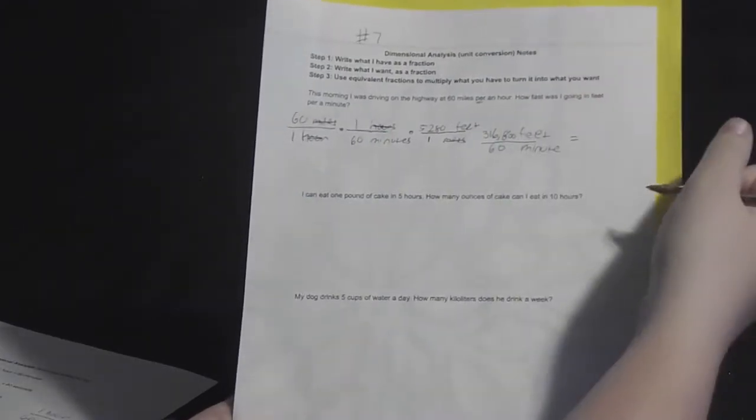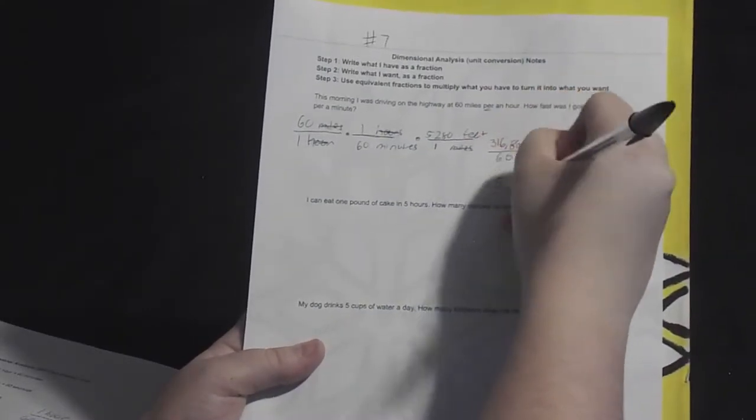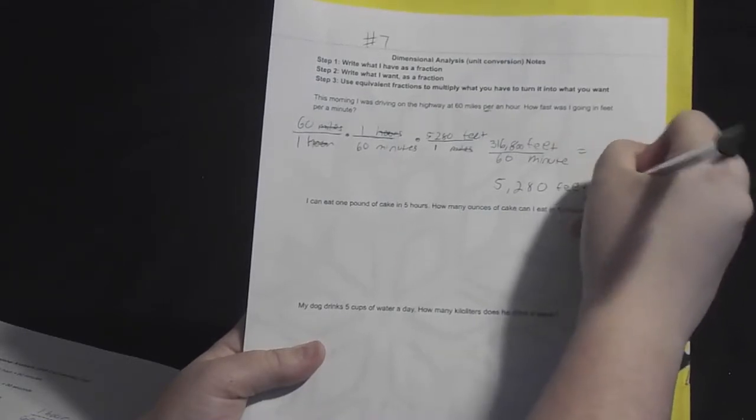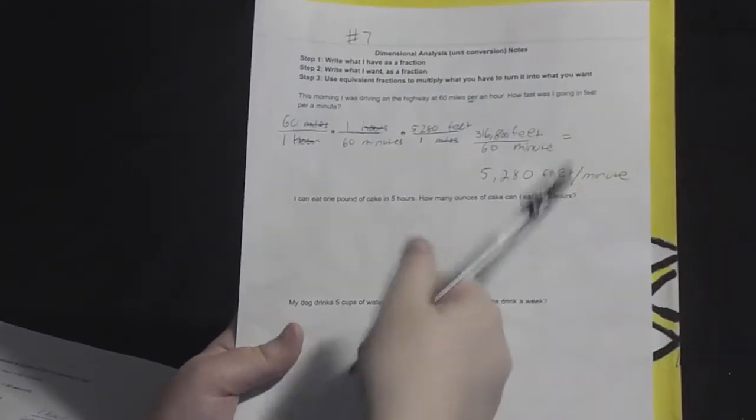Well, to figure it out, I just divide. So I take my top, 316,800 divided by 60, and find out that I am going 5,280 feet per minute. And for per you can just do like the little division line because it means divide.